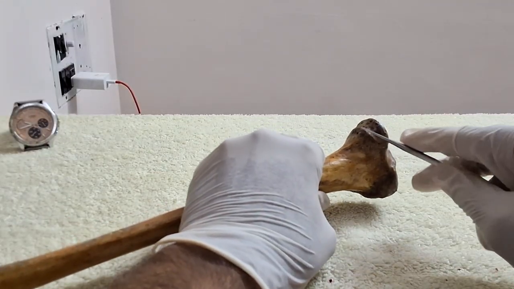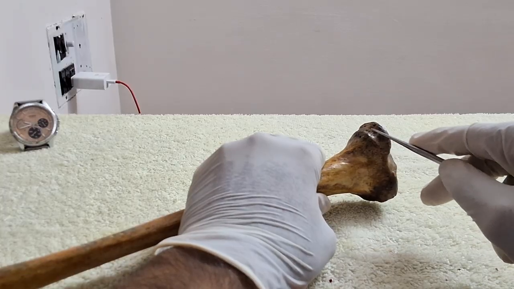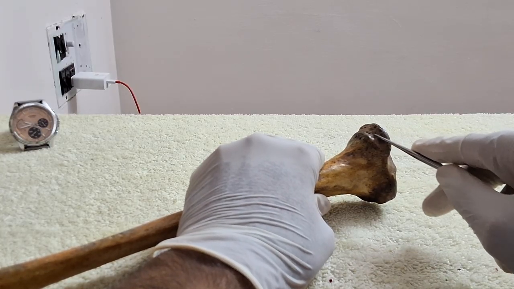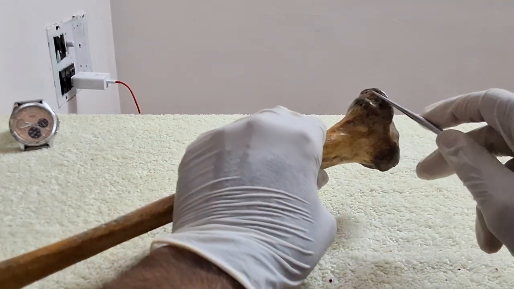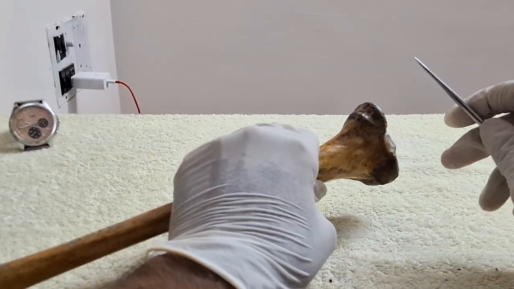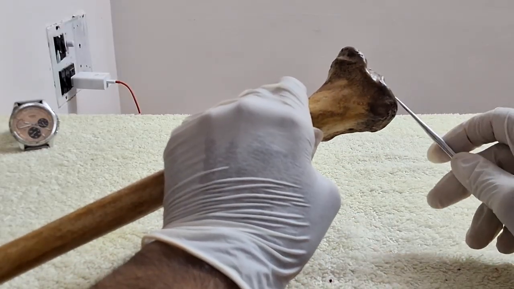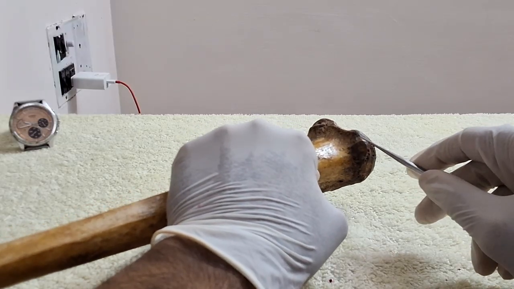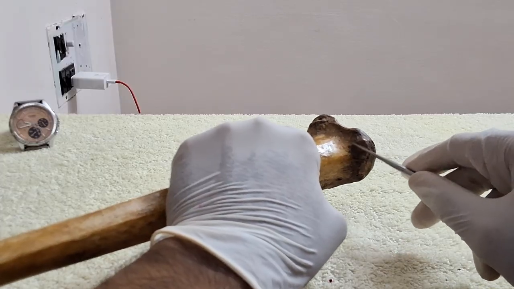On the posterior side, there is a groove, which gives the insertion for one of the hamstring muscles, semimembranosus, in the groove just behind the medial condyle. Behind the lateral condyle on the posterior surface, there is a circular facet. This makes the superior tibiofibular joint, which is a plane type of synovial joint.